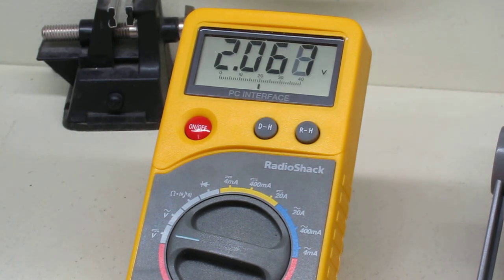If I substitute a different color LED, and in this case, I'm going to use a yellow LED, I get a lower voltage, 2.064 volts. Completely expected, since the photons of yellow light have less energy in them, and therefore the band gap is smaller.